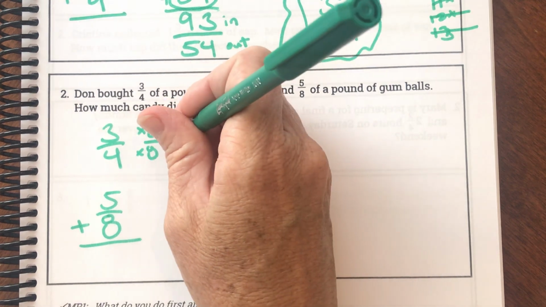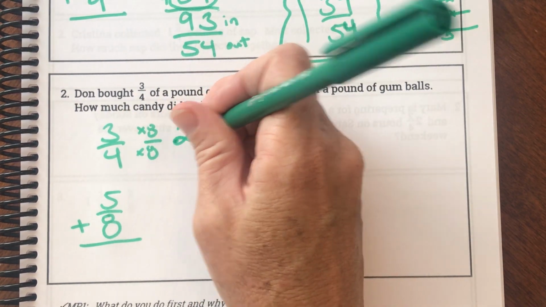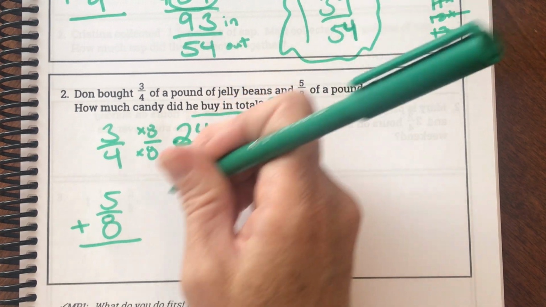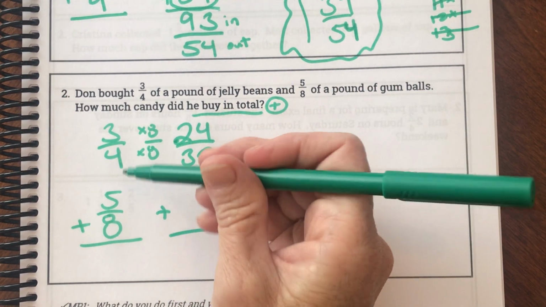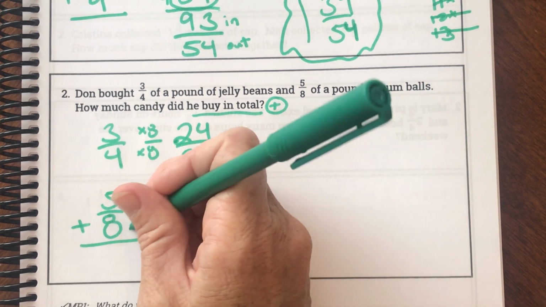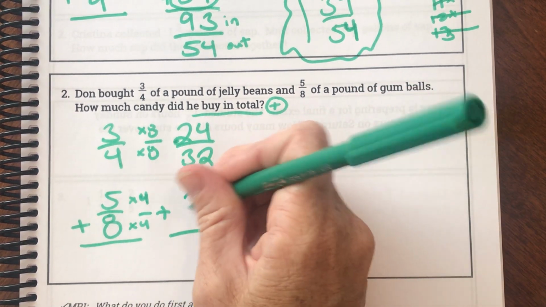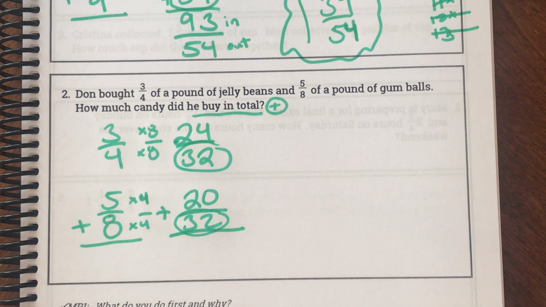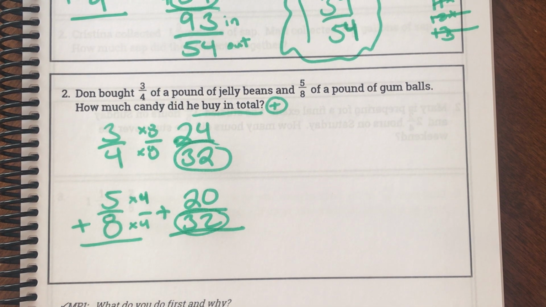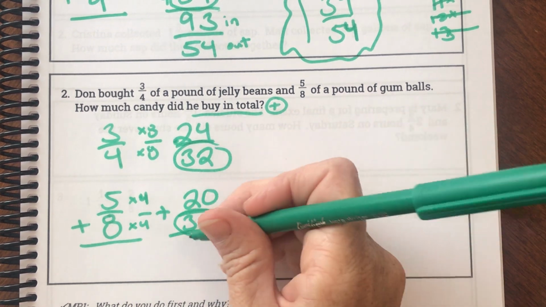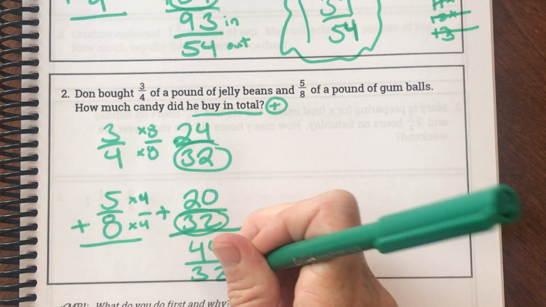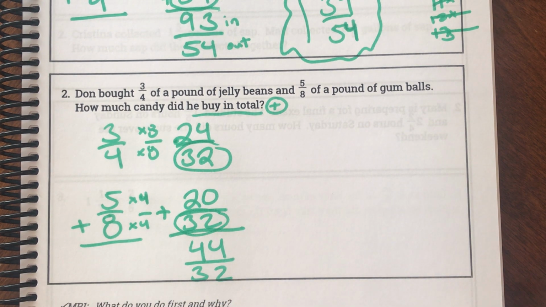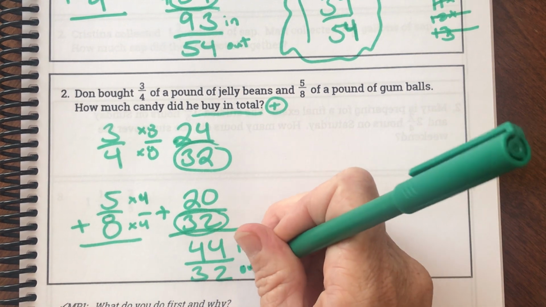And what do we get? We get 3 times 8 is 24/32 plus, okay, and because this denominator is 4, we're going to multiply this one by 4/4, and we get 20/32. So again, we met our goal of having common denominators. So our next step is add, but only the numerators, not the denominators. So 24 plus 20 is 44/32. Okay, and our final step is to simplify. But before we simplify, we have to correct this improper fraction.